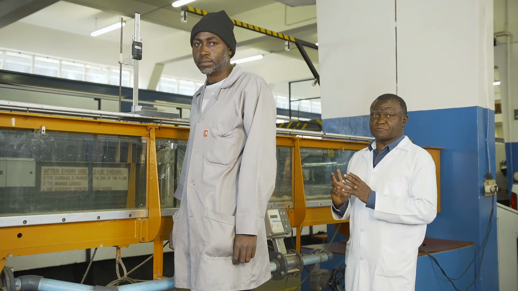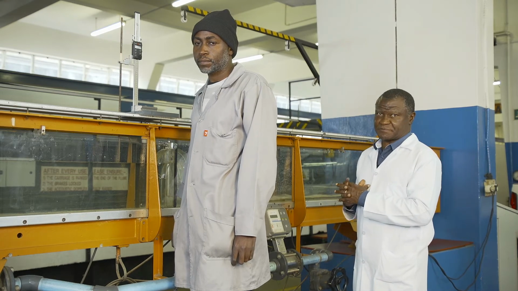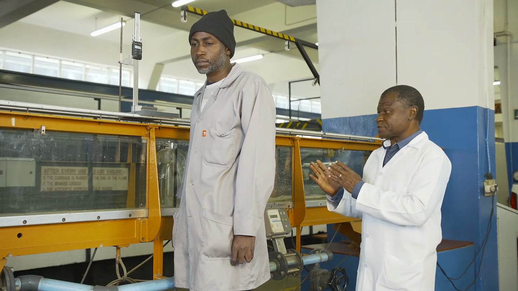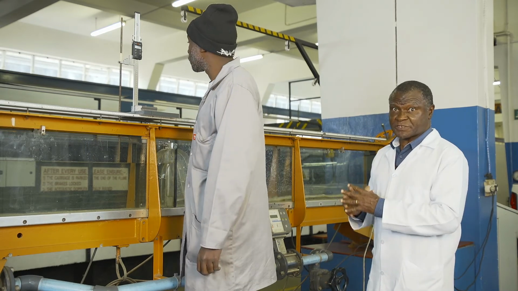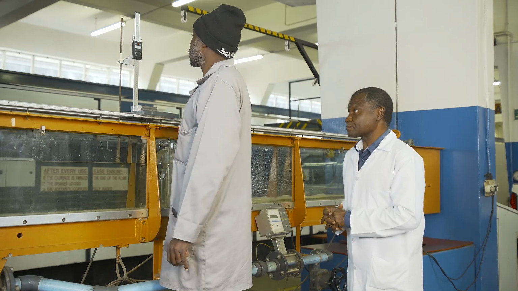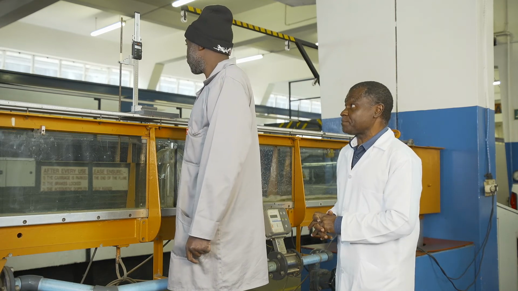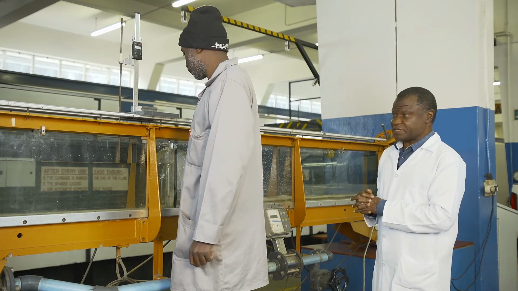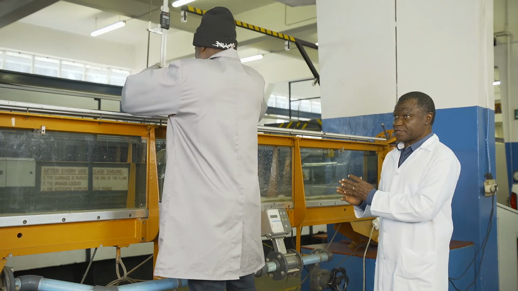2 water depths will be taken in this particular investigation of flow through the siphon spillway. The first will be the water depth just upstream of the entrance to the spillway, and this is referred to as the headwater depth. What is its value? 203.58 millimeters. The second depth which will be taken will be at the exit of the siphon spillway, which is referred to as the tailwater depth.